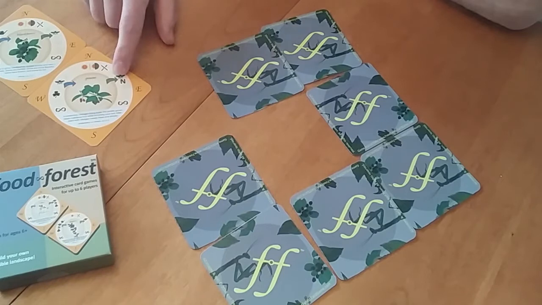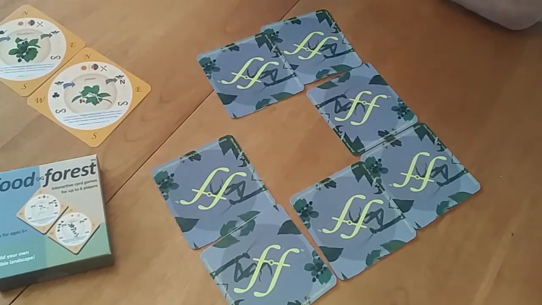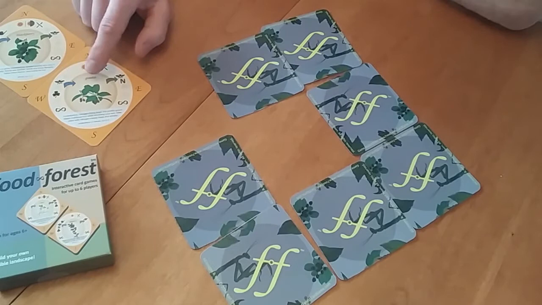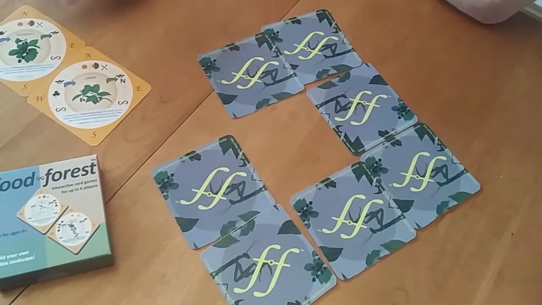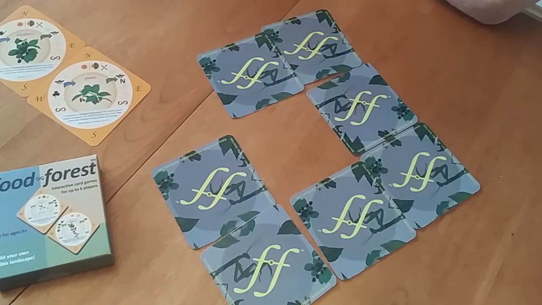So this has an output of nitrogen, this has an input of nitrogen. So that could have been made as a pair there. It could have been made on the pollinators. See, this one has an output of a pollinator, this one has an input of a pollinator. You'll notice that many cards have input and output of pollinators, but they can still be mutually beneficial because they might not attract all the pollinators that would be beneficial to this plant.